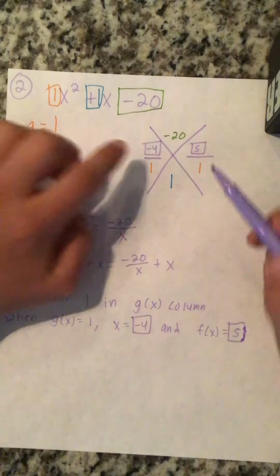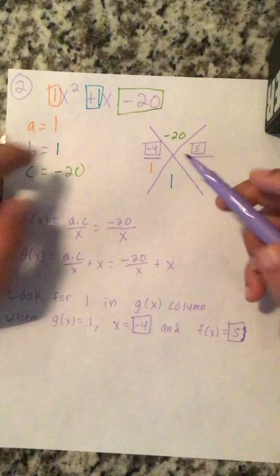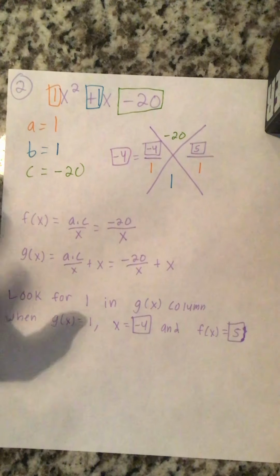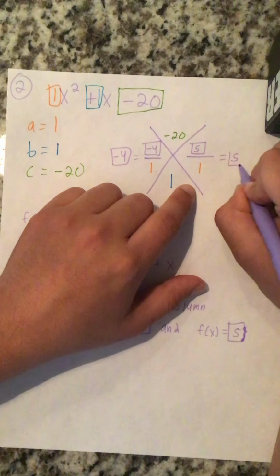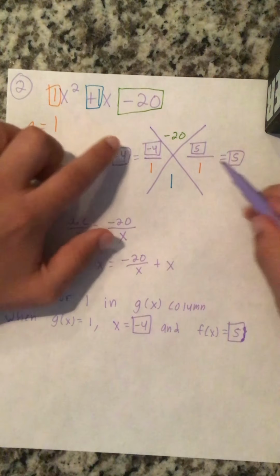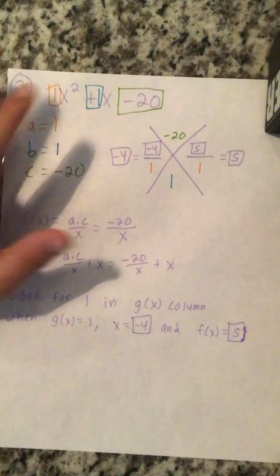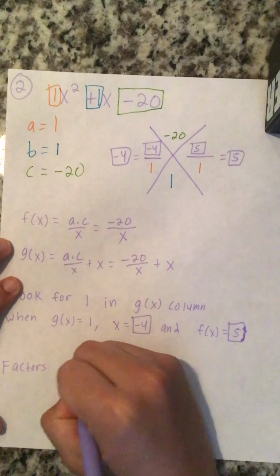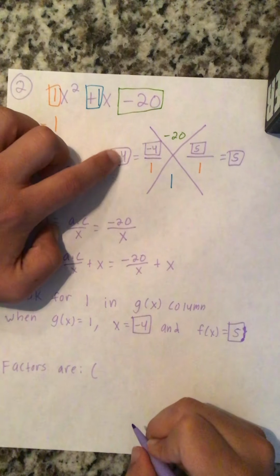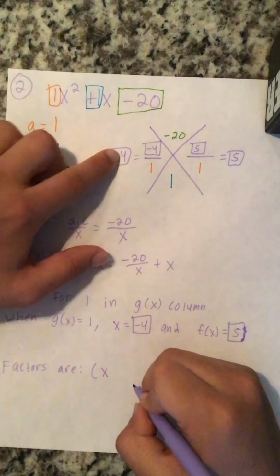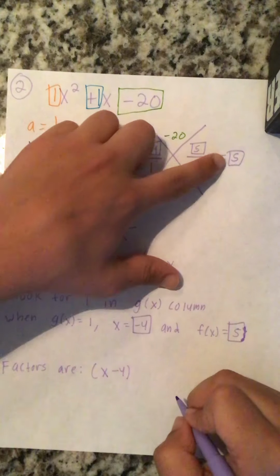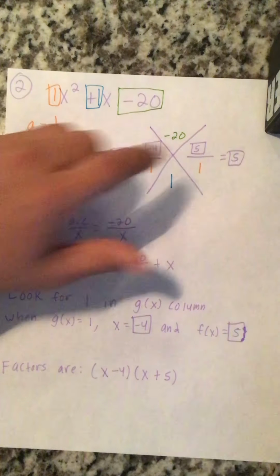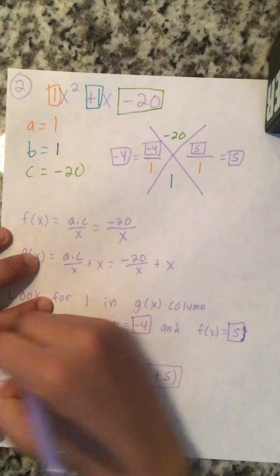All we do now is, remember, we reduce, or we divide by a. So -4 divided by 1 is -4. Easy, no math. 5 divided by 1 is just 5. If you don't know that, you can put it in the calculator, but anything divided by 1 is just itself. So now we write our final answer. The factors are: first factor, I have a -4 here, so x minus 4. This one, I have a +5, so x plus 5. And that's it. Box our answer, we're good to go.